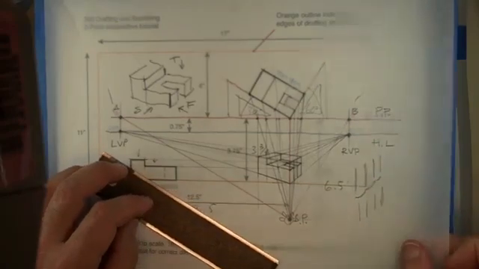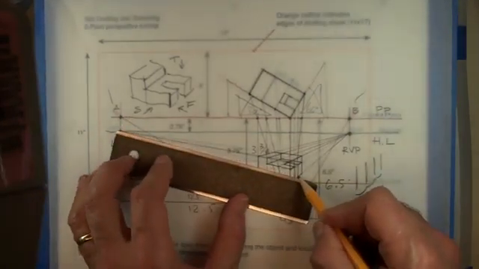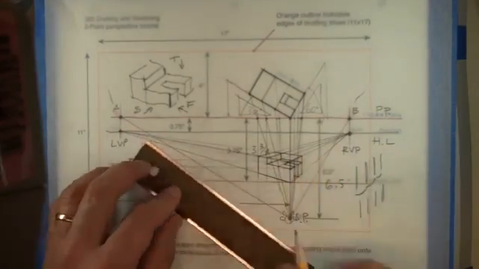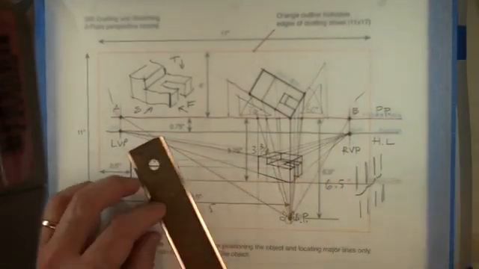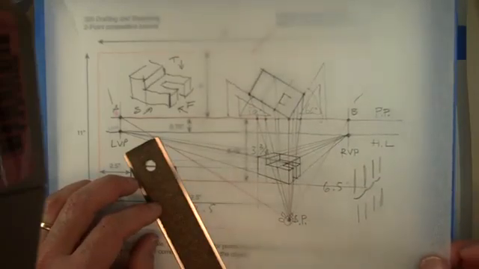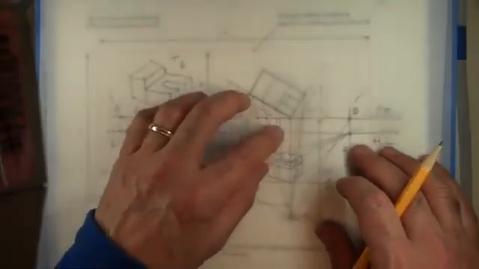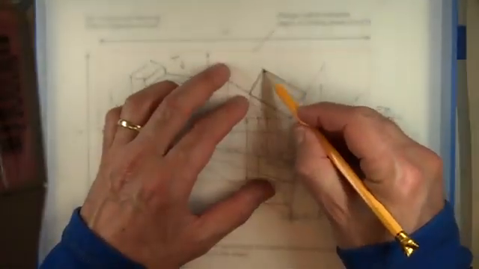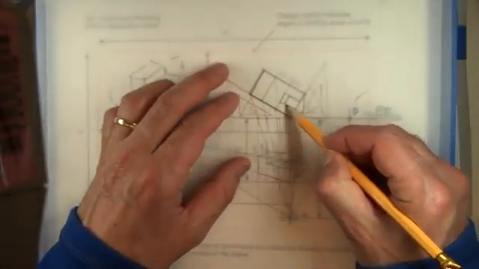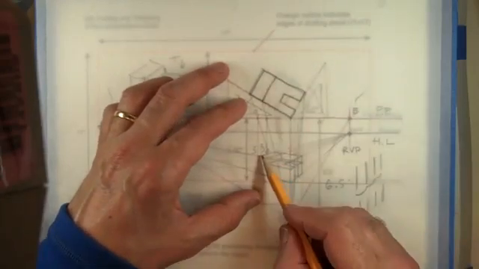Okay, so there's my object. Oh, I'm missing a little line there. Okay, so for the final drawing I'll do this freehand now, but remember this is at half scale, or even smaller. But in your final, you'll have your object in plan view, and then you'll have your perspective drawing.